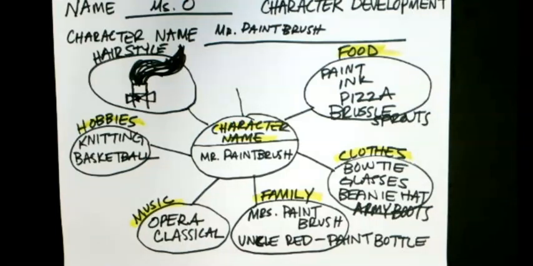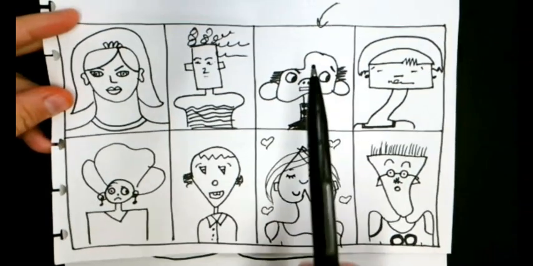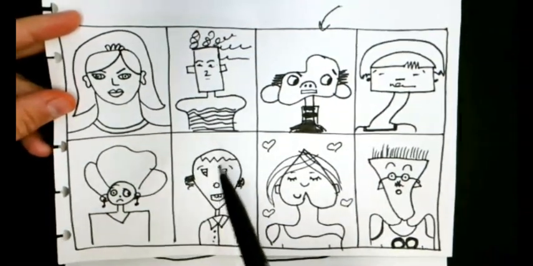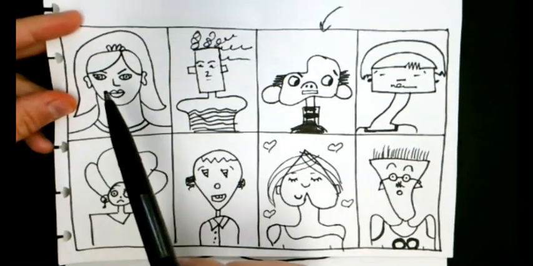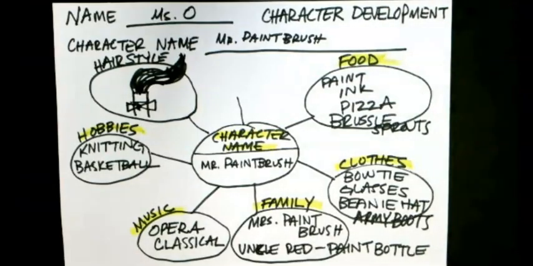What does your character's hairstyle look like? Remember when we did our first drawings? Look at all the different hairstyles. There's bald, sticking up, curly Q, really big, just bangs. You know, these kinds like here, just wavy. So think about what kind of hairstyle you want your character to have.